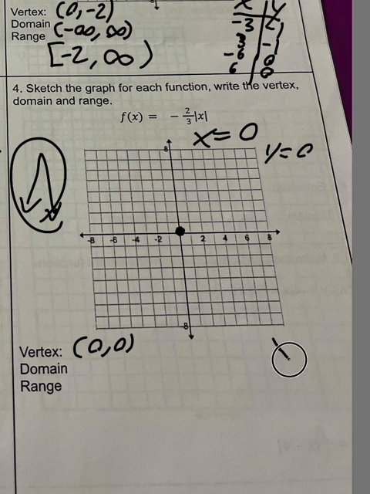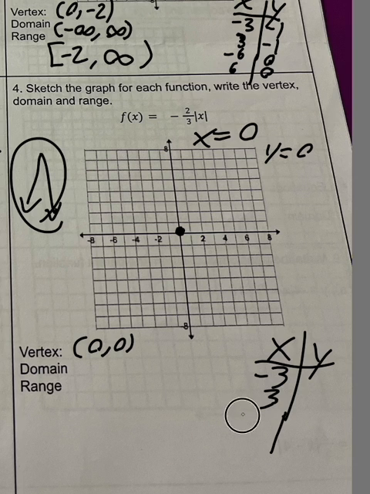So to find the shape of the graph, I'll just plug in 4 different points that are equal distance away from the x-coordinate of 0 of the vertex. In this case, I would plug in negative 3 and positive 3 since those work out to become a whole number because you're multiplying by negative 2 over 3. So let's plug in negative 3 and 3. And let's also plug in negative 6 and positive 6.